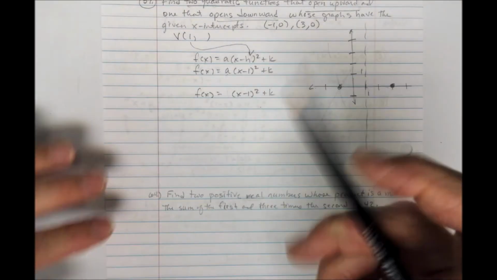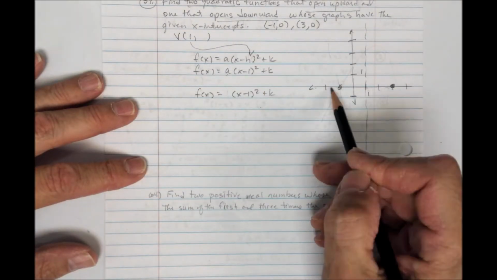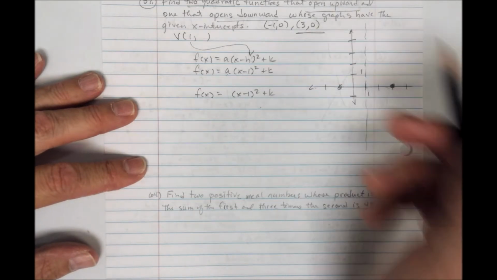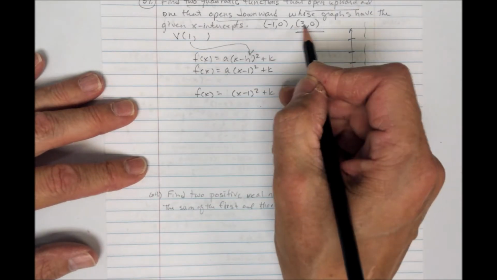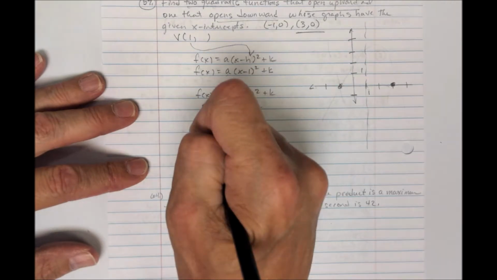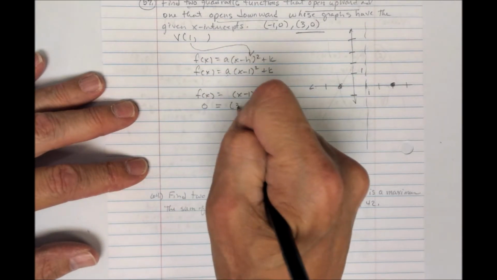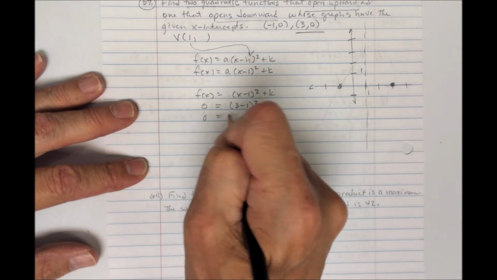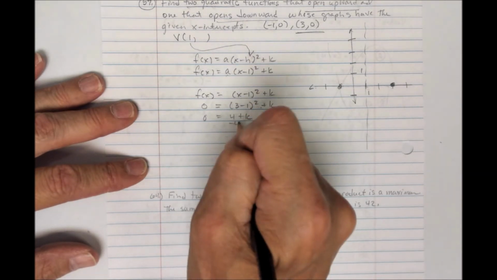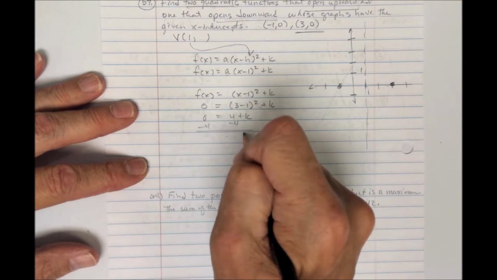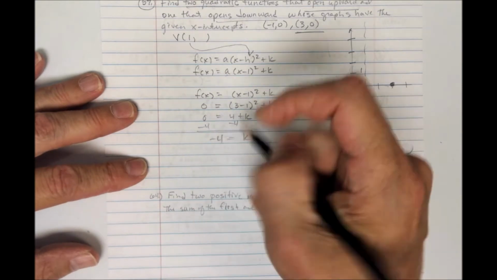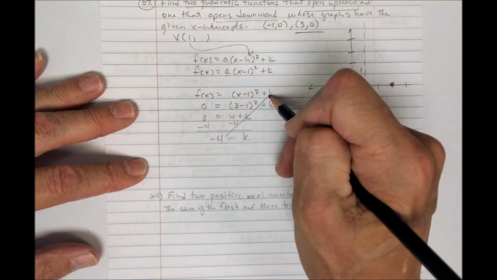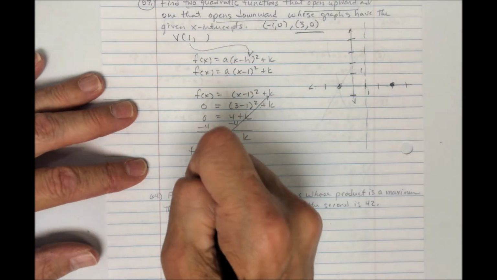To find k, I take either one of the 2 intercepts, and I'm going to take 3, 0 since it's positive, 0 in for y, 3 in for x. This is going to be 4. So that means if I subtract 4 from both sides, I get k is equal to -4. So I can put a -4 right there. And I have my first one.